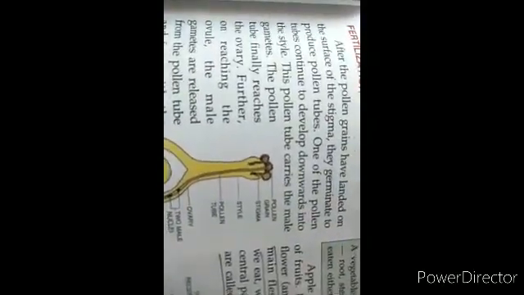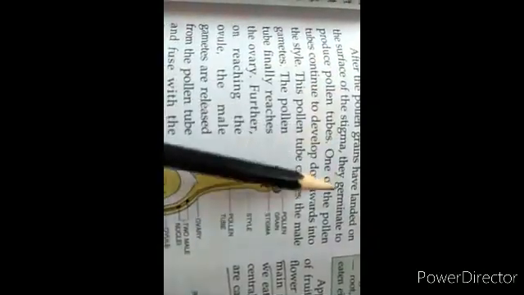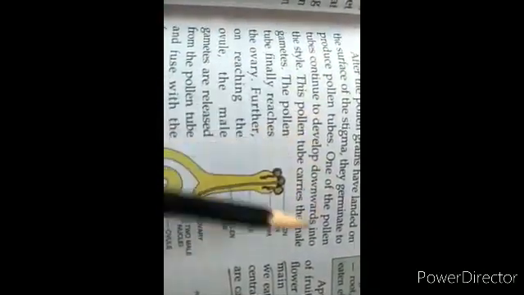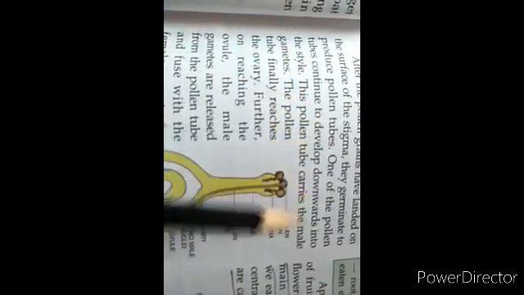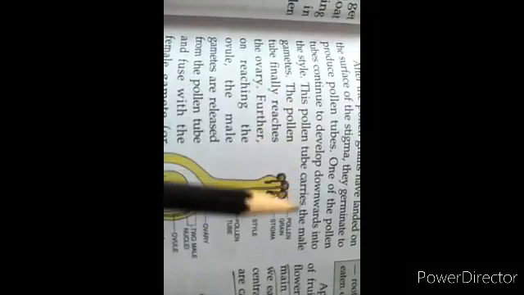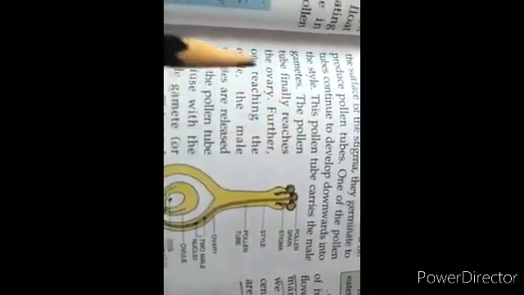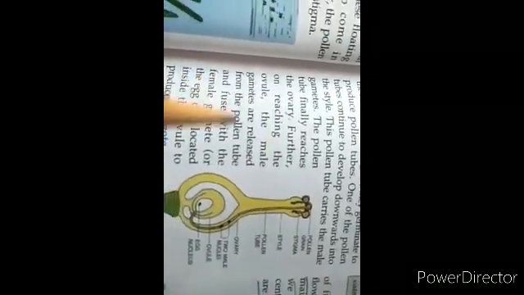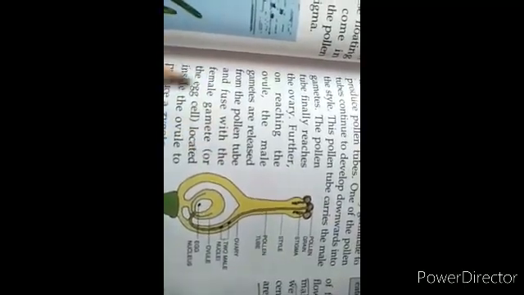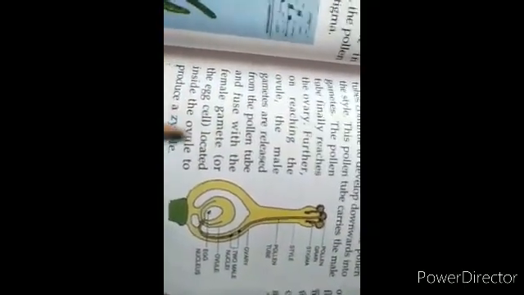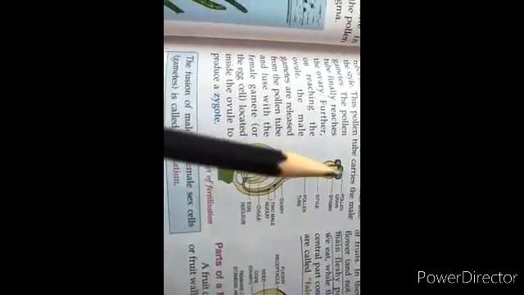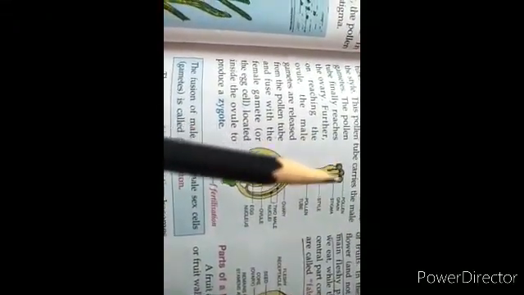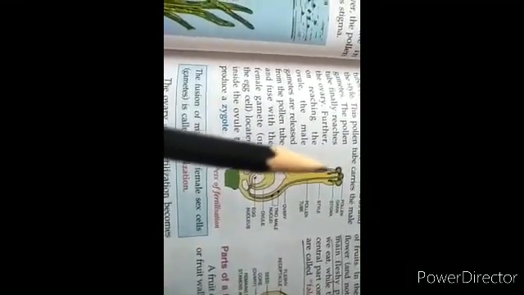So after the pollen grains have landed on the surface of the stigma, they germinate to produce pollen tubes. One of the pollen tubes continues to develop downwards into the style, and the pollen tube carries the male gametes. The pollen tube finally reaches the ovary, and further on reaching the ovule, the male gametes are released from the pollen tube and fuse with the female gamete, that is the egg cell, located inside the ovule to produce the very first complete cell known as the zygote. So as you see here, the pollen grains came on the surface of the stigma. Once they do that, they start growing a pollen tube.